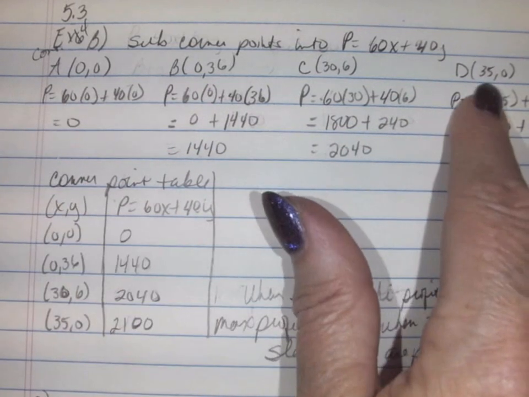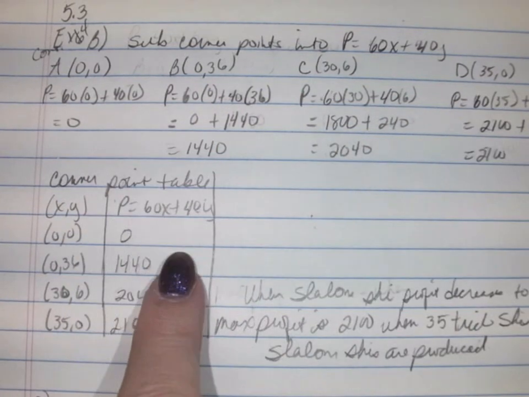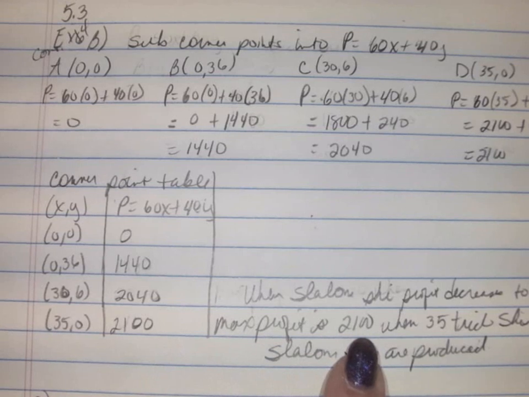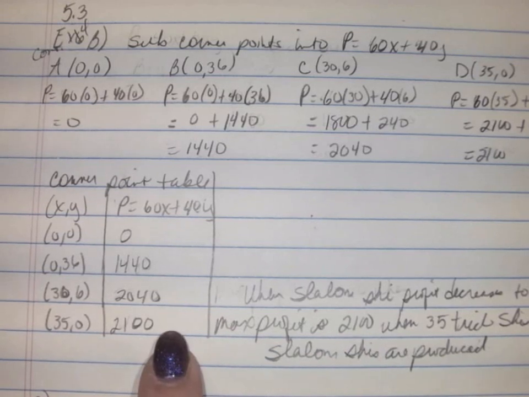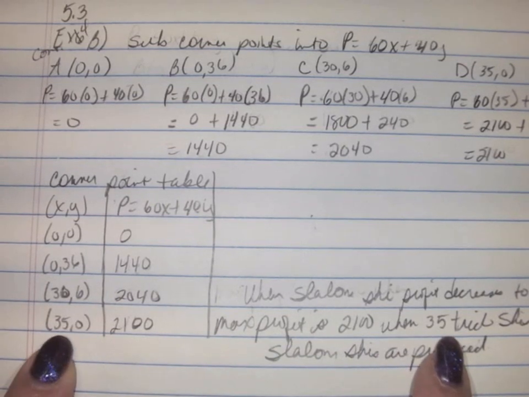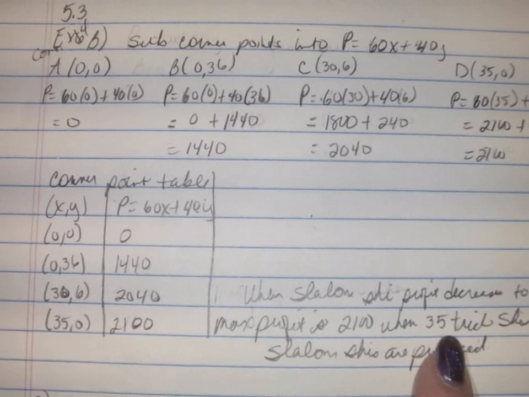The corner points didn't change, but the equation did. So now we just got to see what happens. Well, when the slalom ski profit decreases, the max profit is now $2,100. On the previous one, it was $2,130. So our corner point changes to whichever one gives us the max because the price changed.